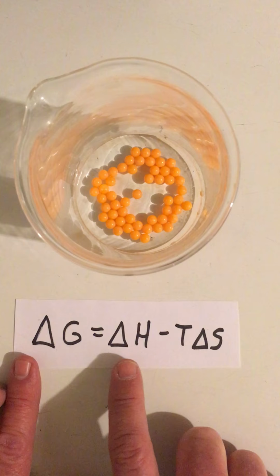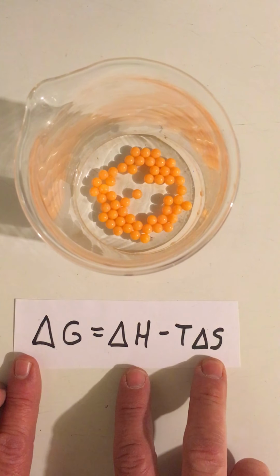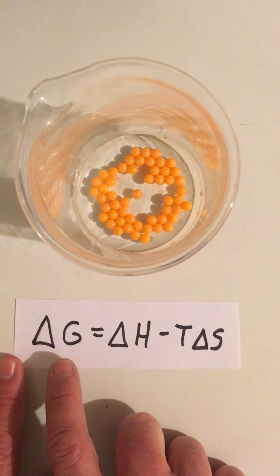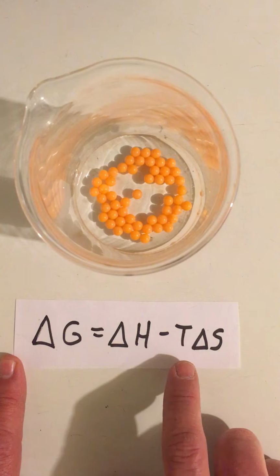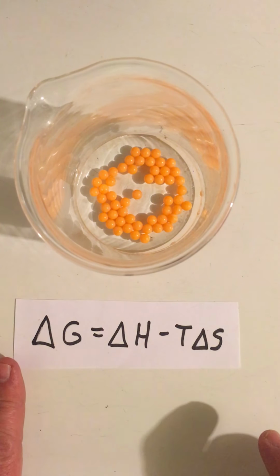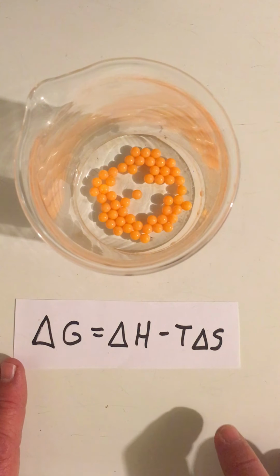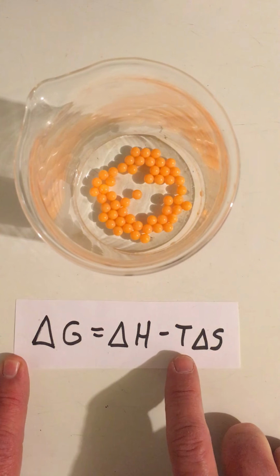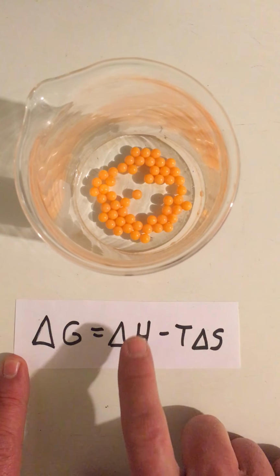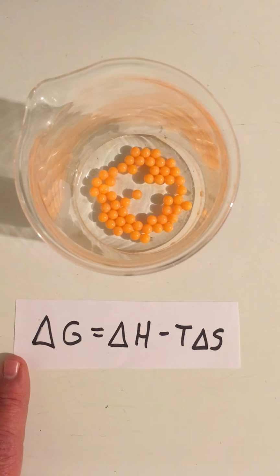Now, if we have a negative delta H and a negative delta S and a positive temperature, whether delta G, the change in Gibbs free energy, is negative or positive depends upon the magnitude of the temperature. This is a model of a low temperature situation. You notice the beads aren't really moving around very much, and you can see that the beads aggregate. And so at low temperatures, delta G will be negative and the assembly process is spontaneous.